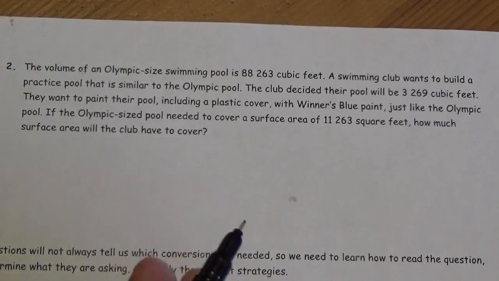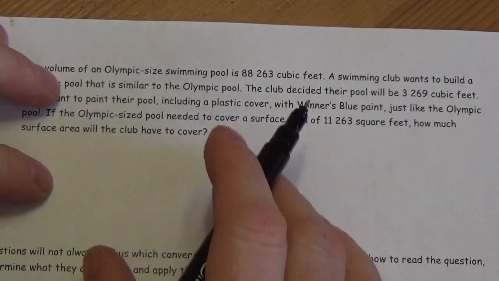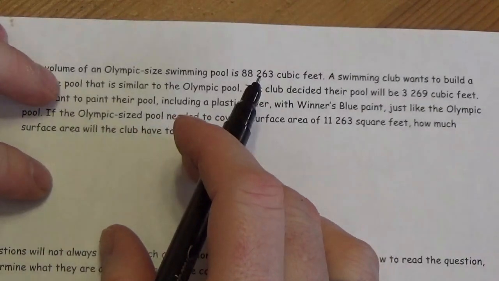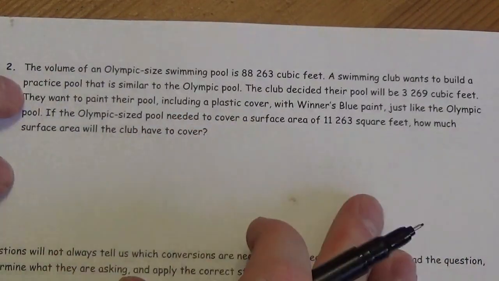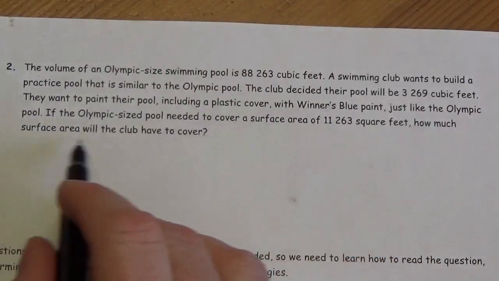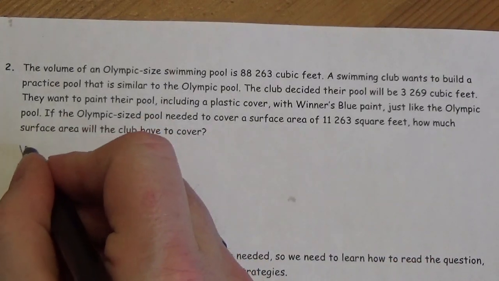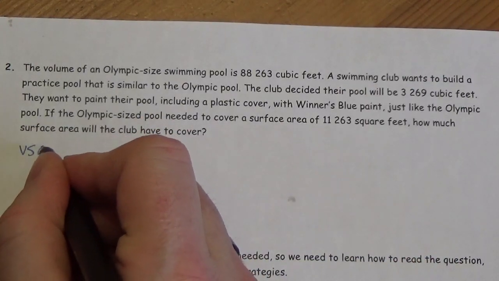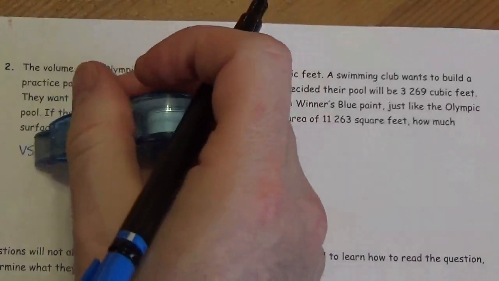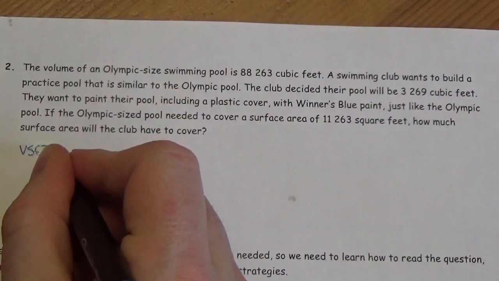Oh, wait. So basically, we have the ability to compare the volumes of these two. What I need to do is come up with a comparison for the surface area and then use that to get the actual surface area of the pool that this club is making. Okay, so first of all, we're going to take a look at the volume scale factor. Oops, I don't know why I wanted to put a C there. That makes no sense. Okay, scale factor.